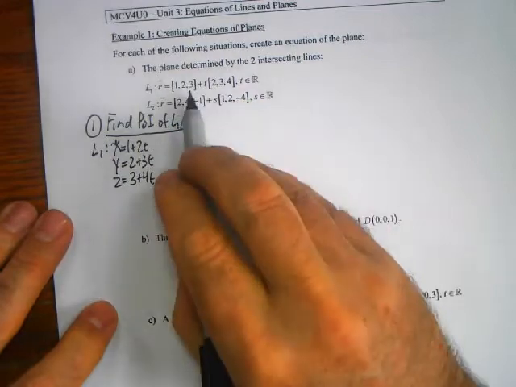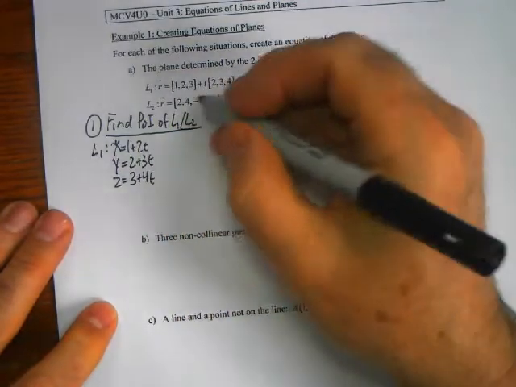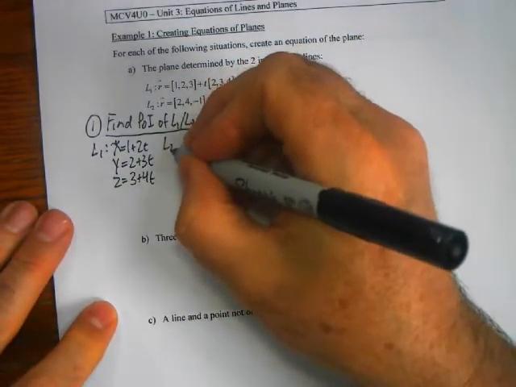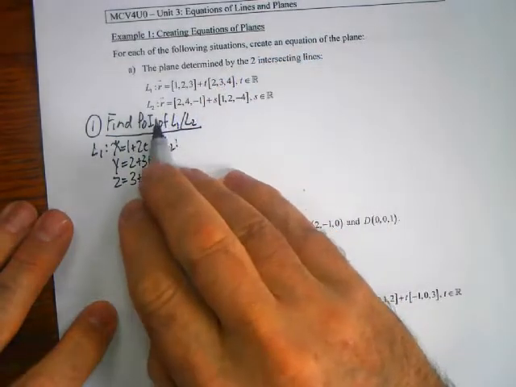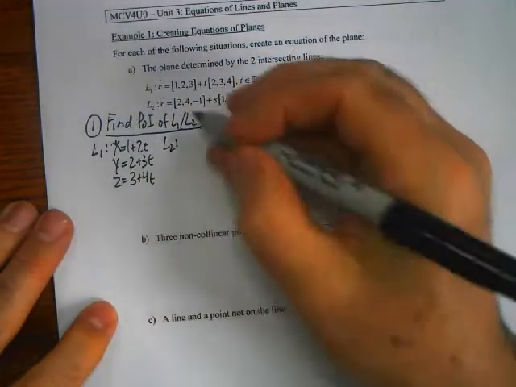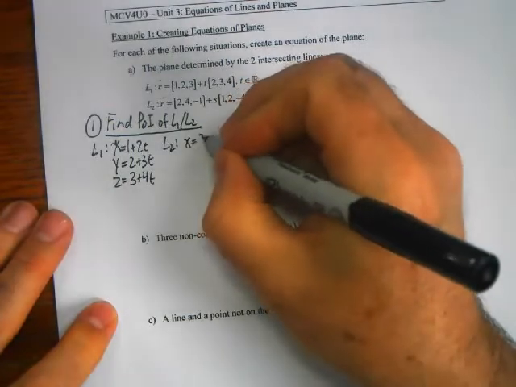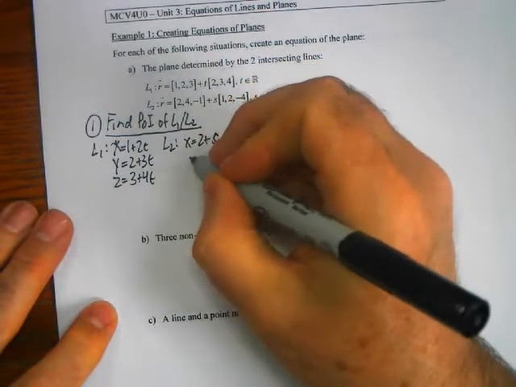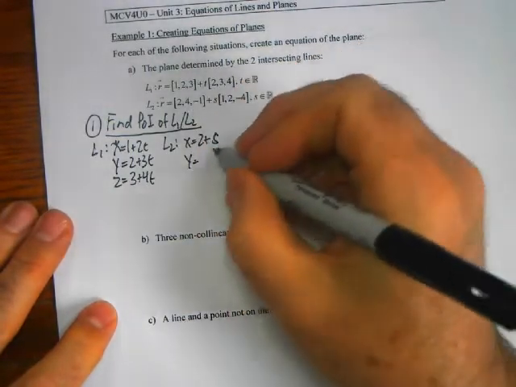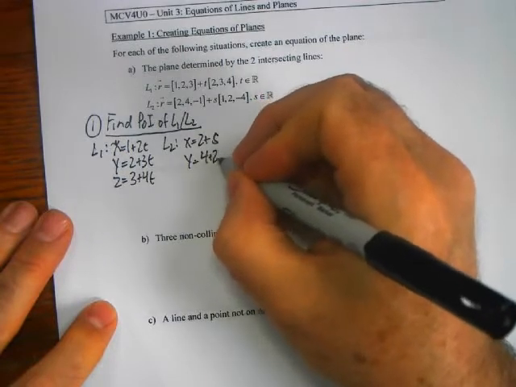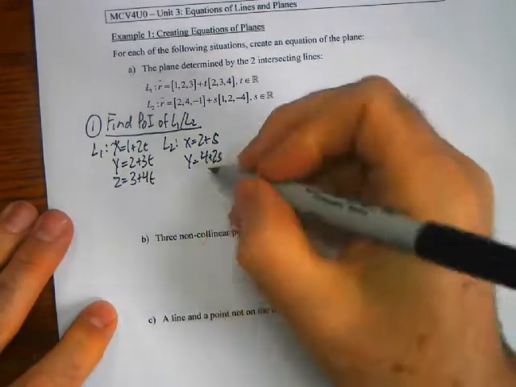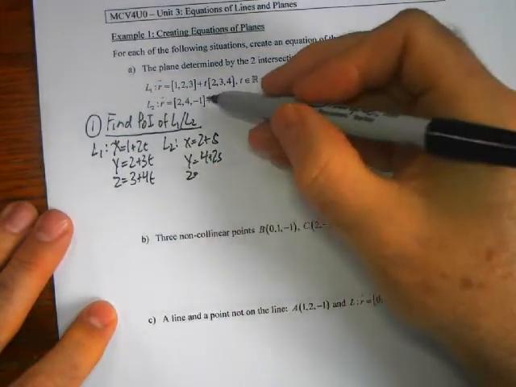Then we do the same thing for line 2, L2. So x is equal to 2 plus s, y is equal to 4 plus 2s, and z is equal to negative 1 minus 4s.